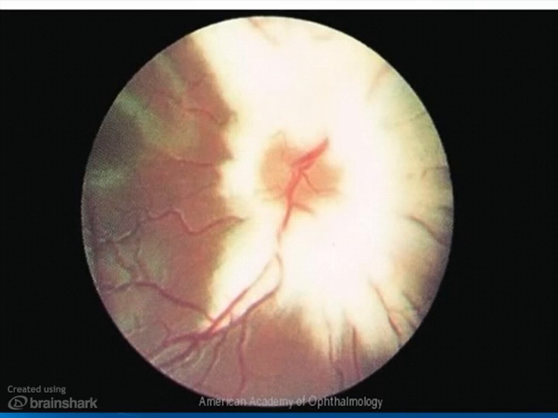So here's a patient with extensive myelination extending from the optic nerve head. The edges tend to be feathery looking, and the myelination can obscure the vessels.